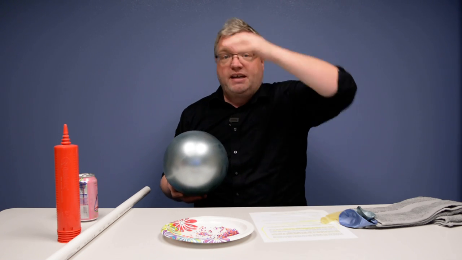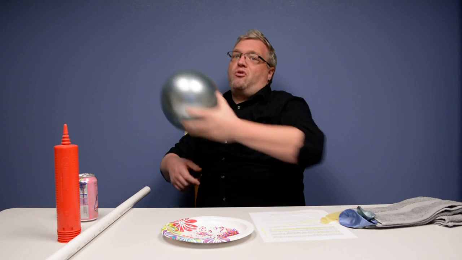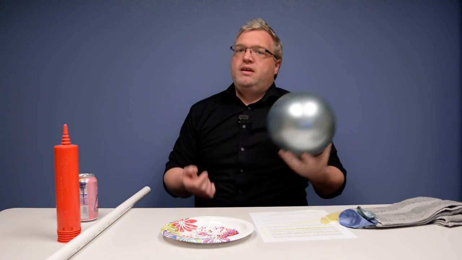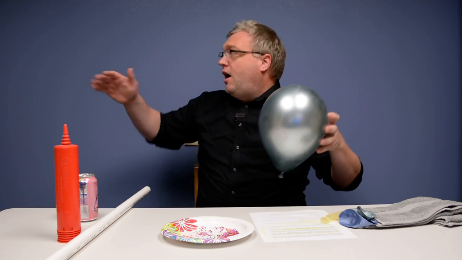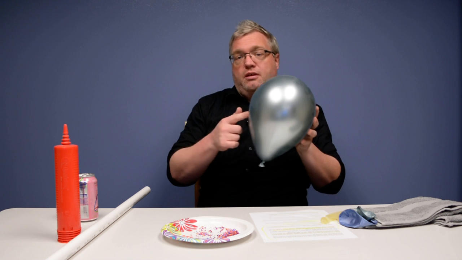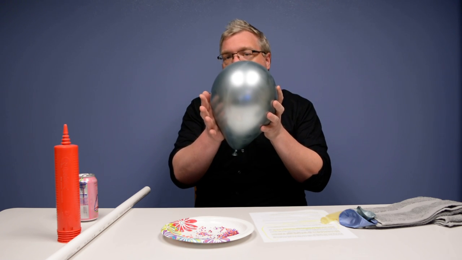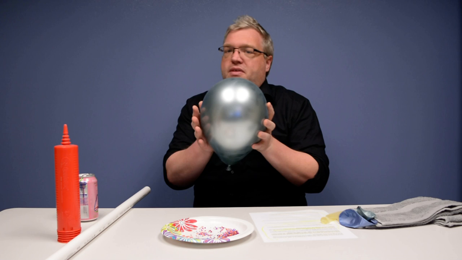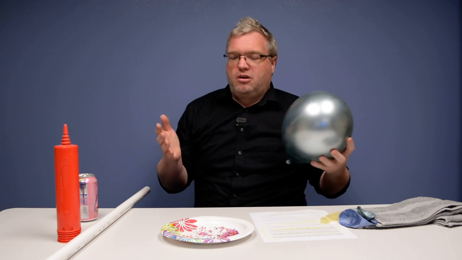I actually was testing it out last night, and I had a balloon on the wall for about 5 minutes before it fell off. That was kind of cool because the wall had a different charge than the balloon, so they attracted to each other, and it just stuck there. But with it being a little humid today, it's not going to work as well.